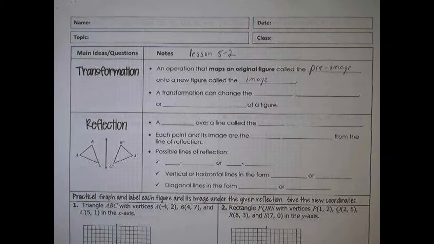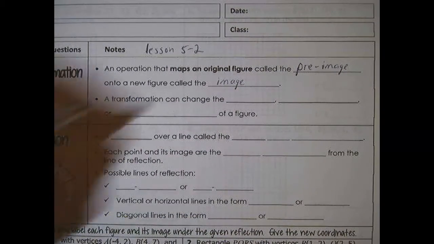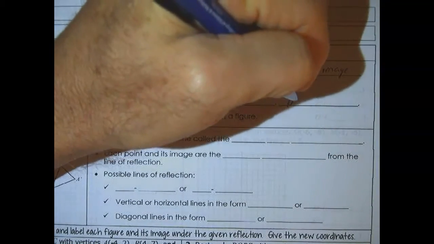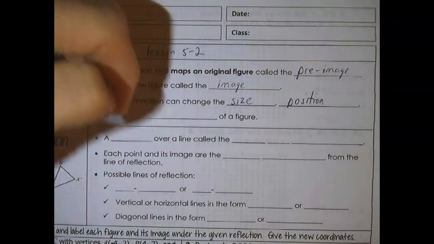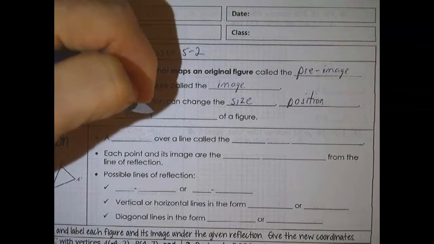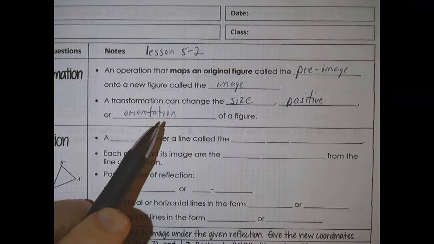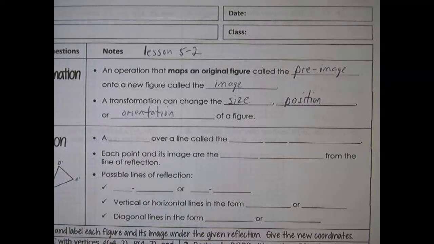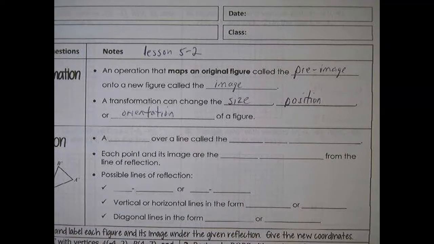A transformation can change many things about a pre-image as it changes it to the image. It can change the size. It can change the position. It can move from one place to another. And it can change the orientation. So the final image can be a different size. It could be in a different place. It could be turned in a different direction. It can also be distorted. So it doesn't have to be just these 3, but the main ones that we're going to look at will only focus on changing these 3.